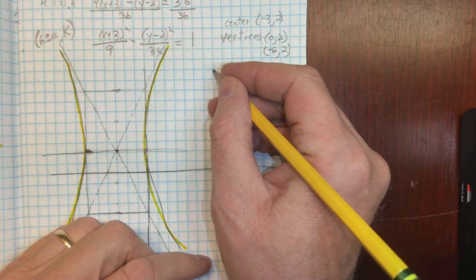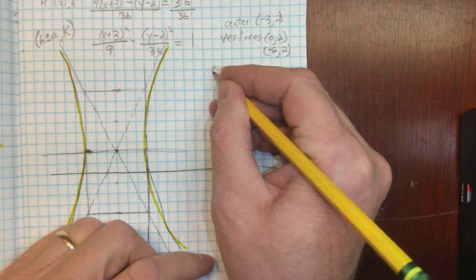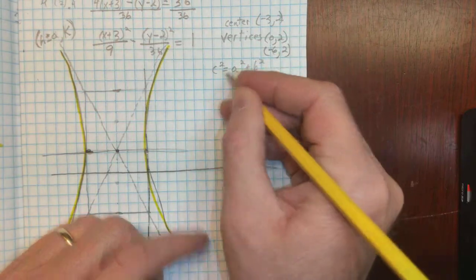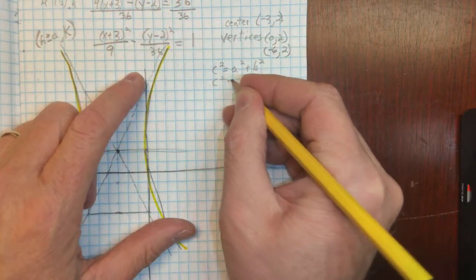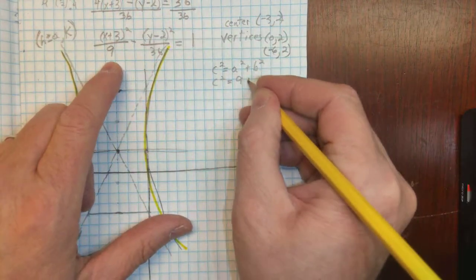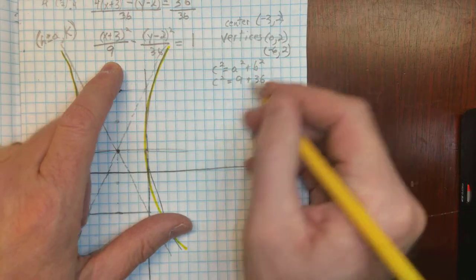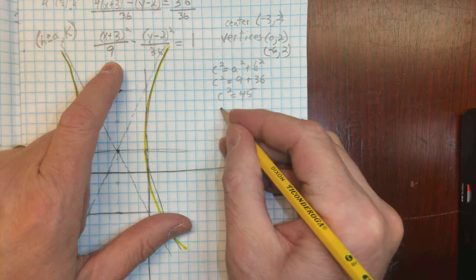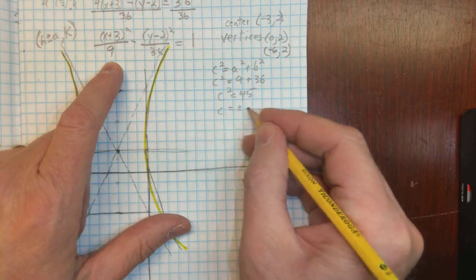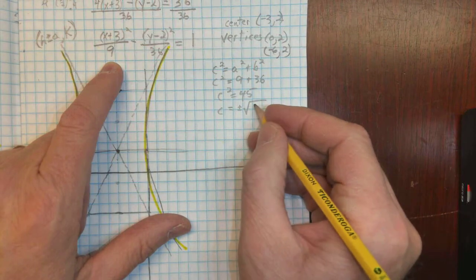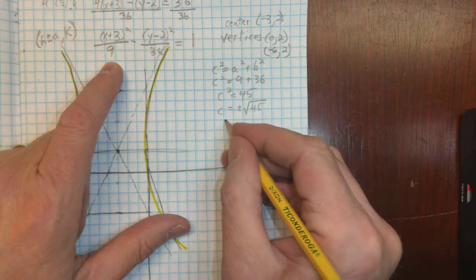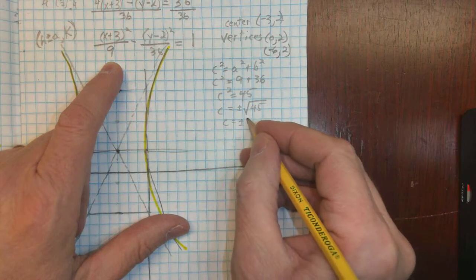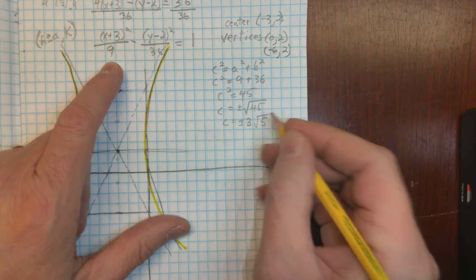So c squared equals a squared plus b squared. C squared is 9 plus 36. C squared is 45. C is plus or minus square root of 45, which is 9 times 5, so 3 radical 5.